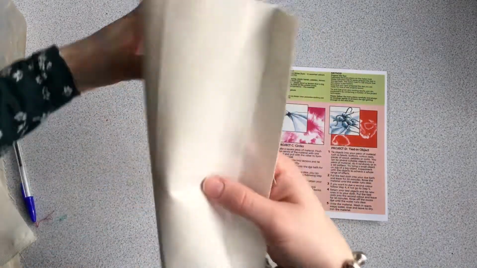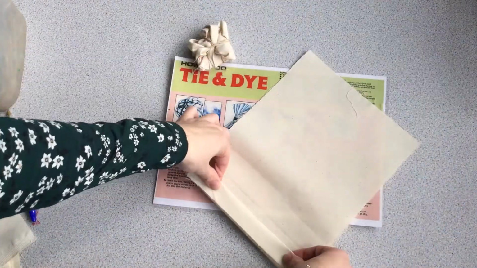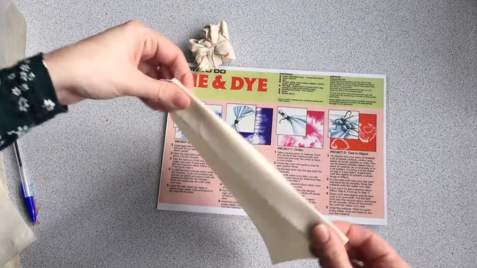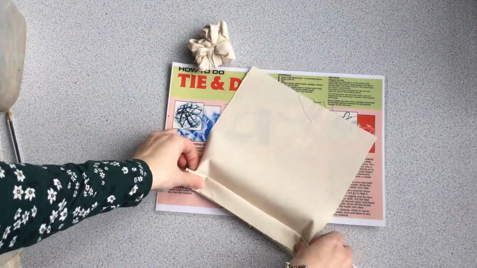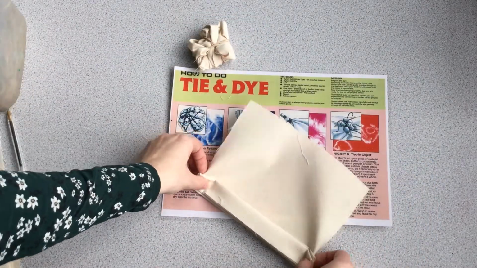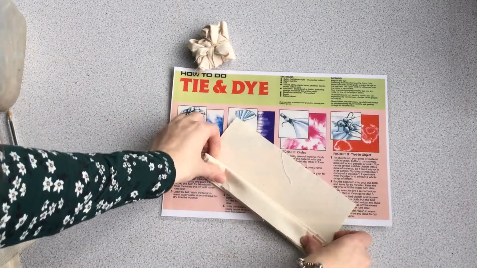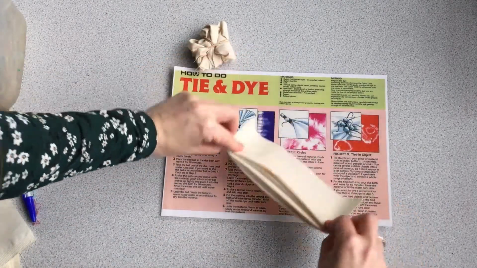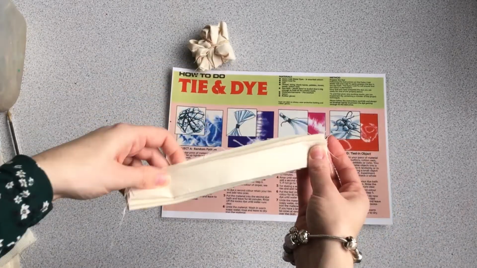You need to fold it over first of all, a bit like that, fold it over again, and again, and again, until you get to the point where it's all folded together, roughly like that.